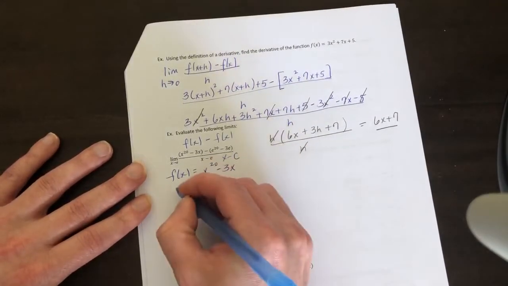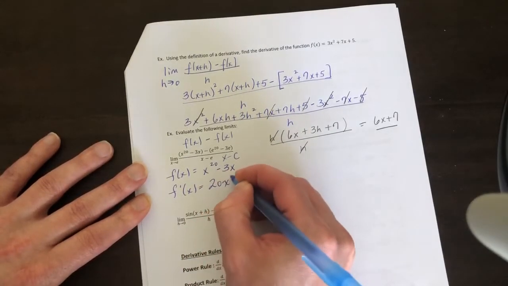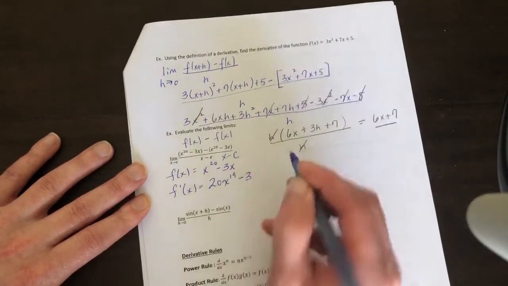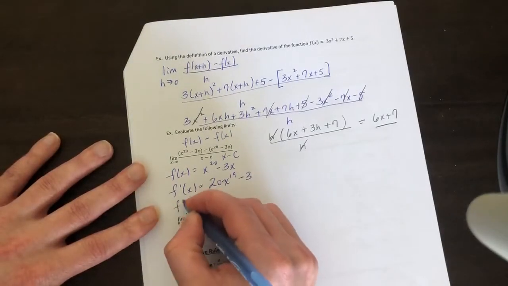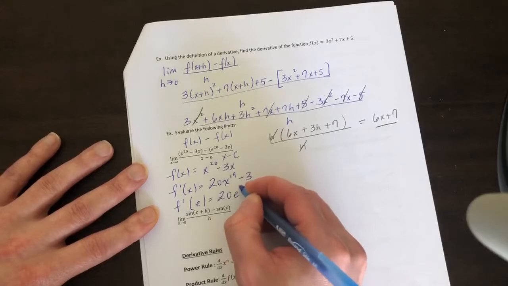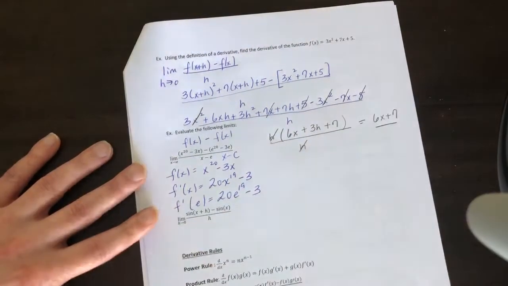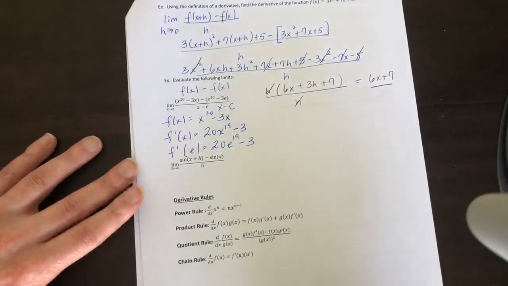Now it's saying we're evaluating the derivative. So your derivative is that. And we're evaluating it at the point e. So it's 20e to the 19th minus 3. And that's how we do that question.